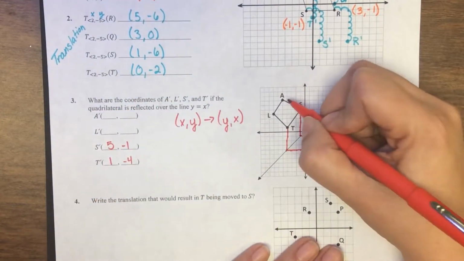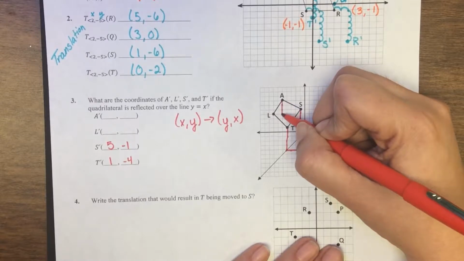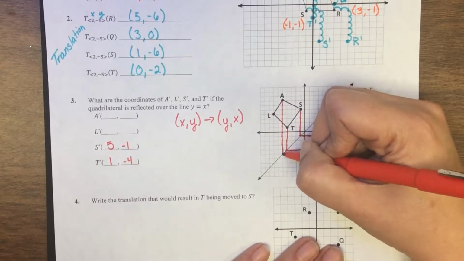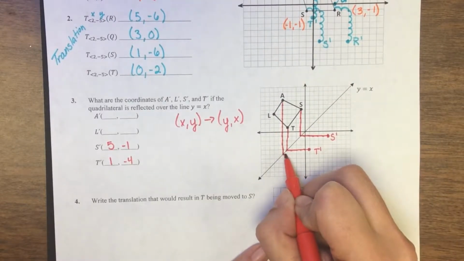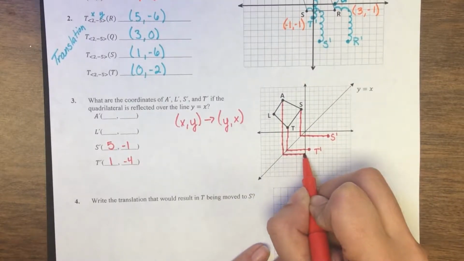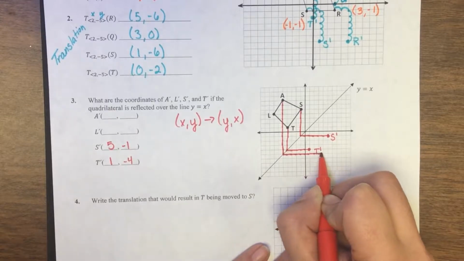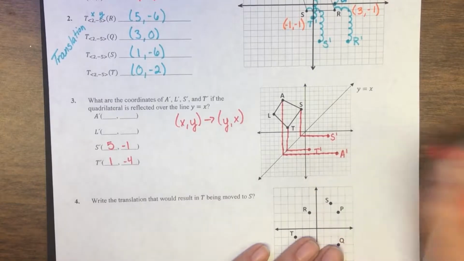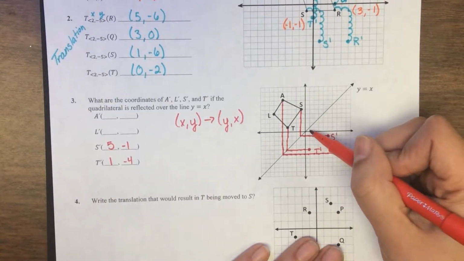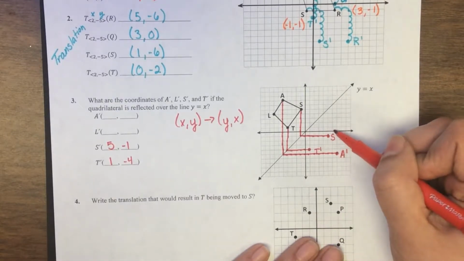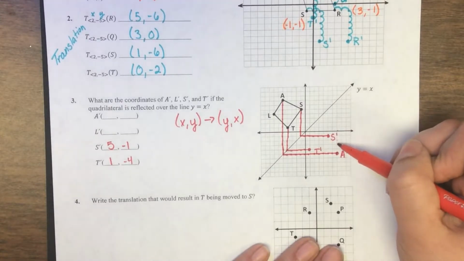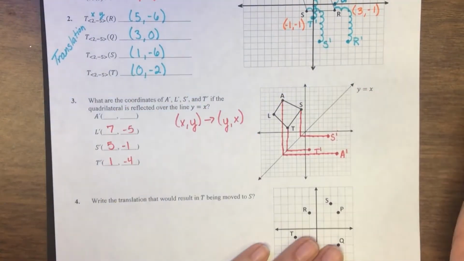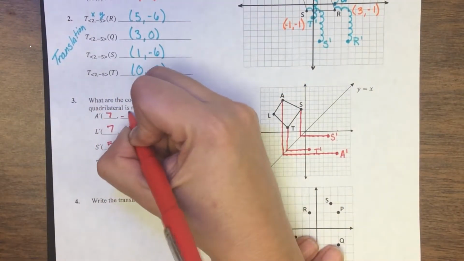My a prime, 1, 2, 3, 4, 5, 6, 7, 8, 9, 10, 11, 12. So I'm going to go 12 away. Right here, a prime. And that would be at 1, 2, 3, 4, 5, 6, 7, 1, 2, 3, 4, 5. So 7, negative 5. Oh, I'm sorry, that's the wrong one. 7, negative 5.